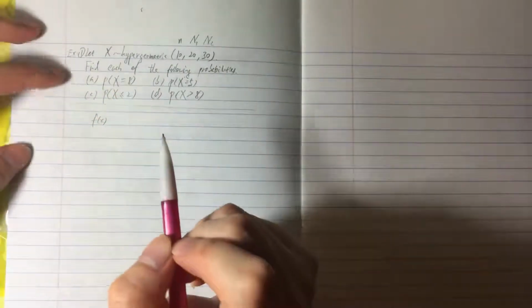Order matters. First number represents lowercase n, the total number of chosen elements. Second number represents n1, the total number of successes. Third number represents n2, the total number of failures. Now let's answer the question. Before we answer the question, let's find the probability function first. Always find the probability function first, then find the support.